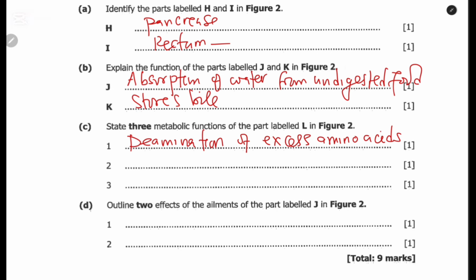Okay, so I have a lesson on this part, that is digestion, fully covered, well explained. Make sure that you check out that lesson, otherwise everything I explained. Then aside from deamination of excess amino acid, we can say production of bile.